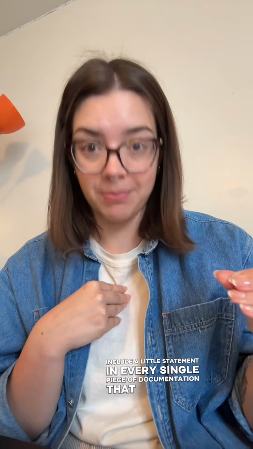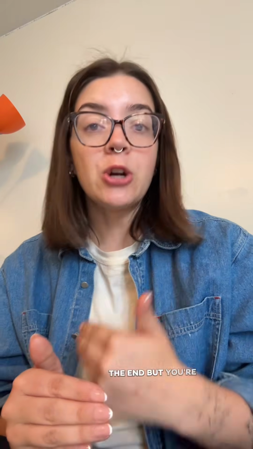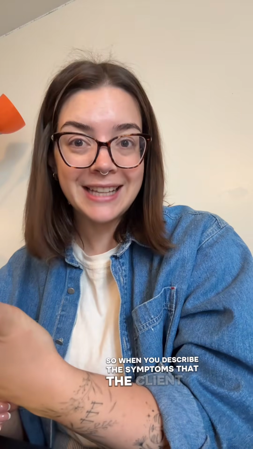So because I like overkill, I include a little statement in every single piece of documentation that basically says exactly that. The client meets these criteria for this diagnosis, the end. But you're also demonstrating the justification of the diagnosis through the things that you write in your documentation. So when you describe the symptoms that the client is telling you about, you're justifying the diagnosis.